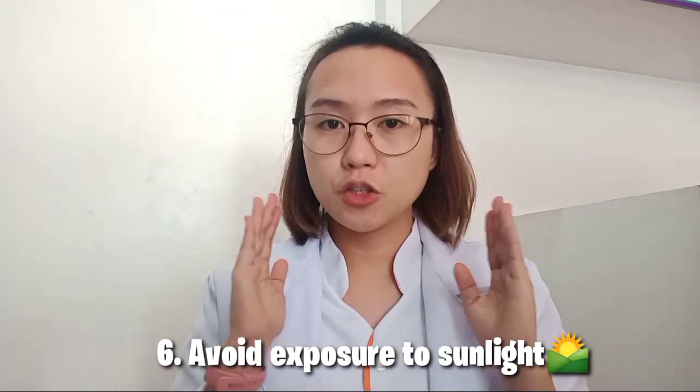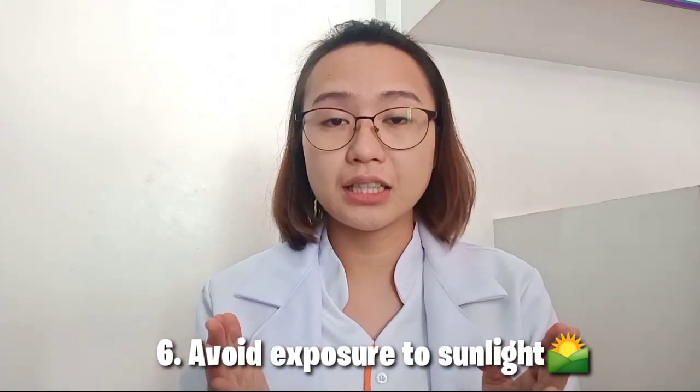And the next reminder is avoid exposure to sunlight. Why? Again, because it can promote sunburn easily. So for cases na you will do any activities outdoors, you have to wear protective clothing, or you can also use sunscreen. So sabi ko nga doon, 'di ba? Pwede kayong gumamit ng umbrella, yung mga long sleeves ninyo, or yung mga pants, ganyan.